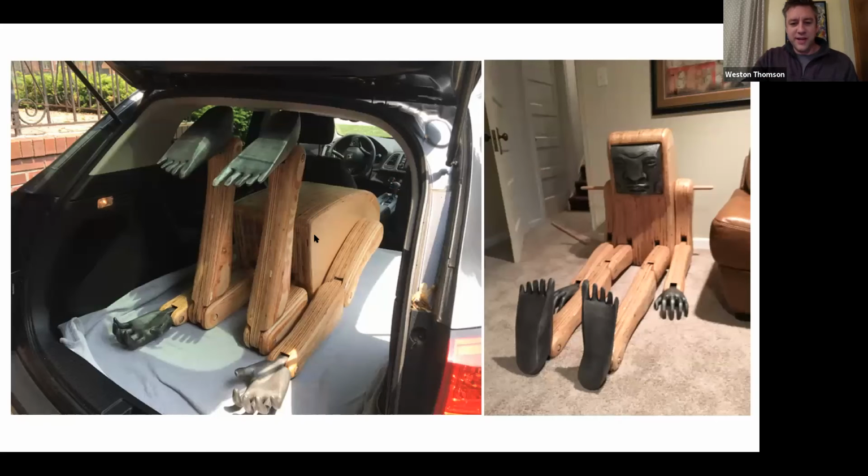And the fun part was transporting this guy. I don't have a large car, so I had to put him in the back, kind of face down. It's one of my favorite shots. And there he is downstairs in my basement, hanging out while I was getting ready to put everything together on him.